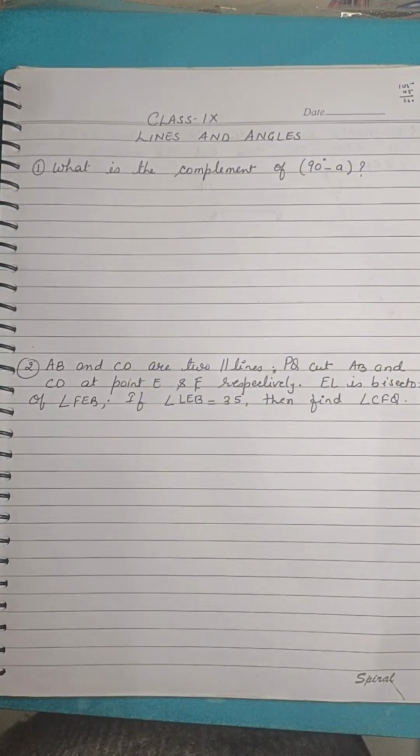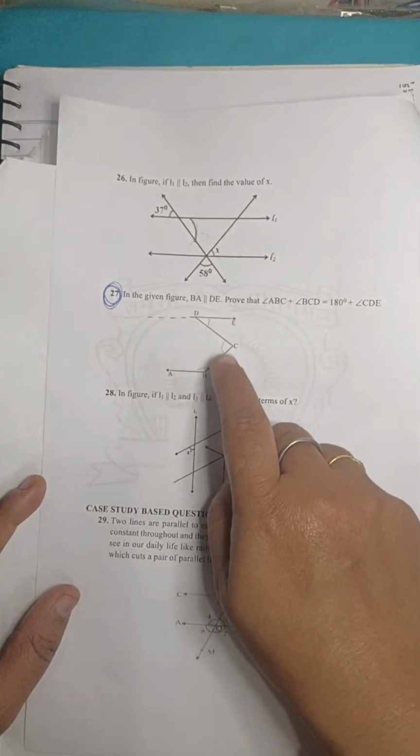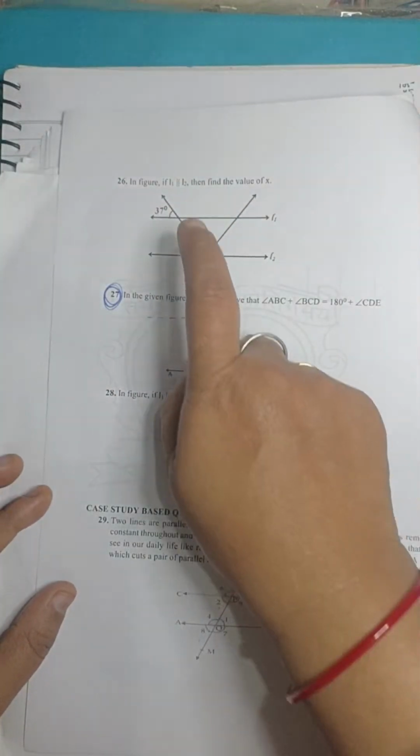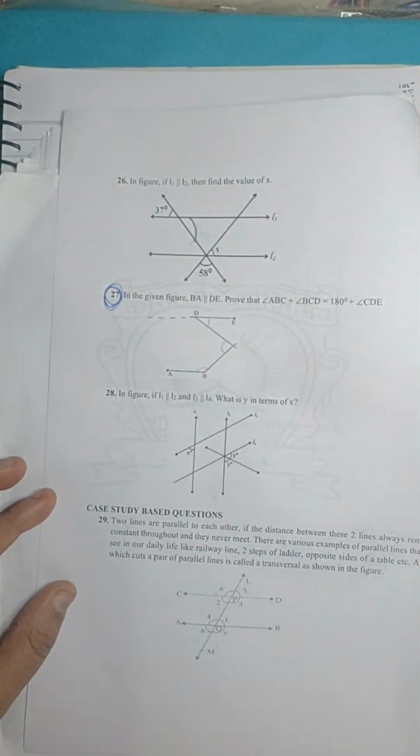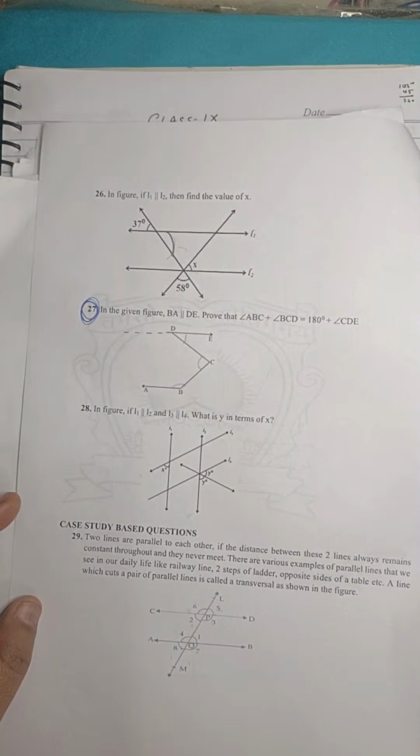This is also one of the questions which is very important to discuss, this one. Okay, and this one is also important. So I hope all of you are here. So let us start with the question without delay.